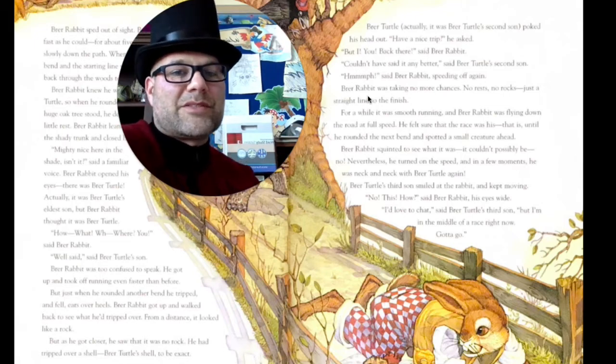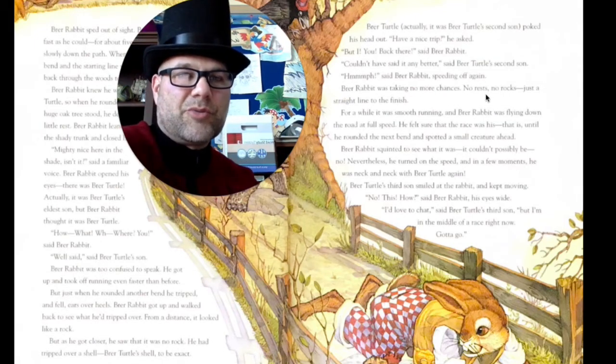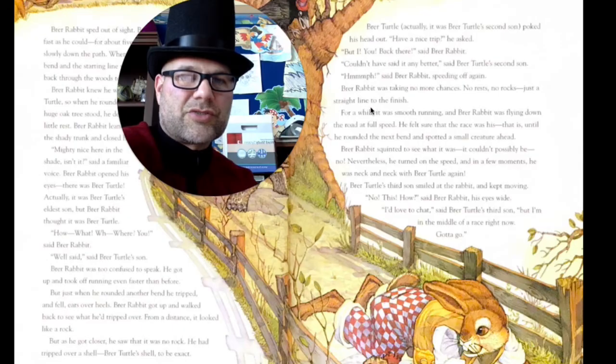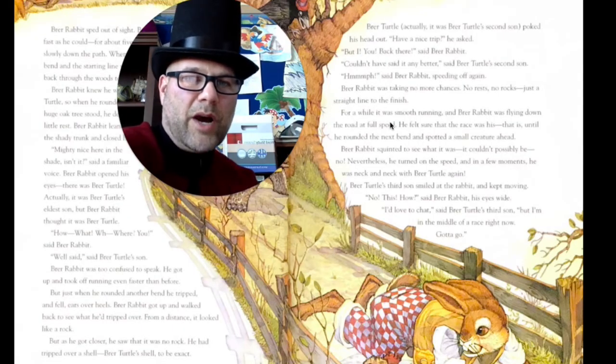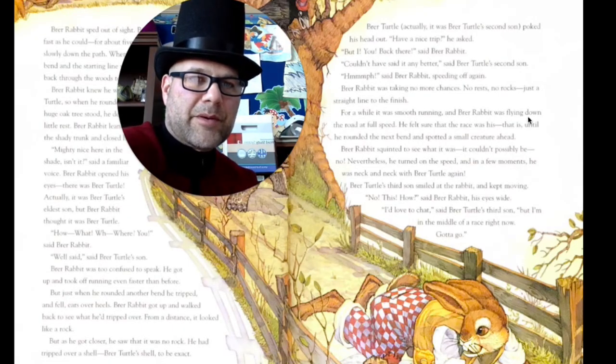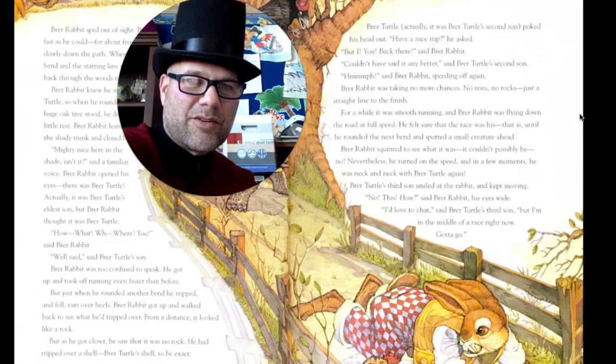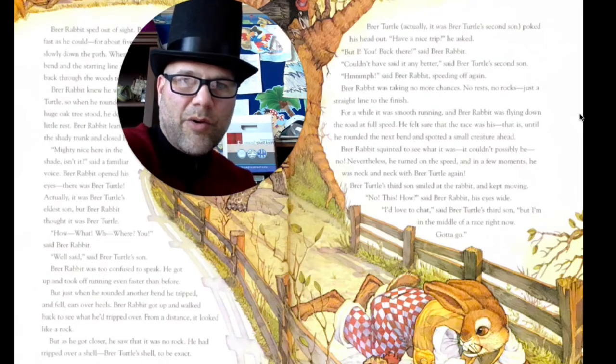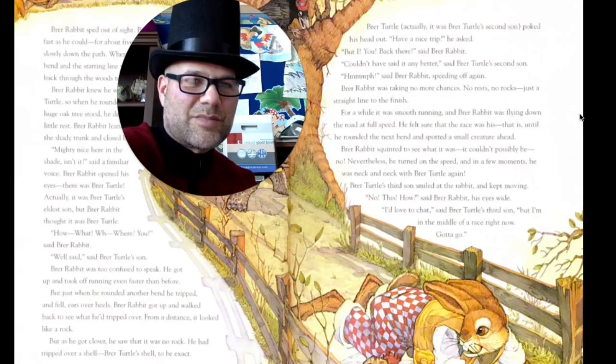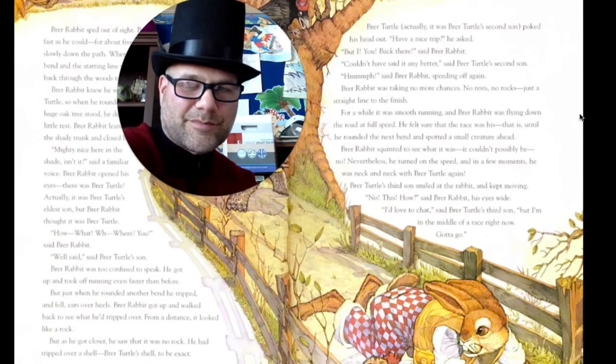Brer Rabbit was taking no more chances, no rests, no rocks, just a straight line to the finish. For a while it was smooth running, and Brer Rabbit was flying down the road at full speed. He felt sure that the race was his, that is, until he rounded the next bend and spotted a small creature ahead. Brer Rabbit squinted to see what it was. It couldn't possibly be. No! Nevertheless, he turned on the speed, and in a few moments he was neck and neck with Brer Turtle again.